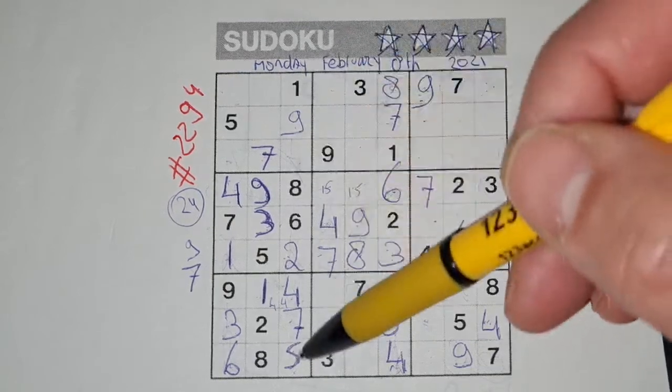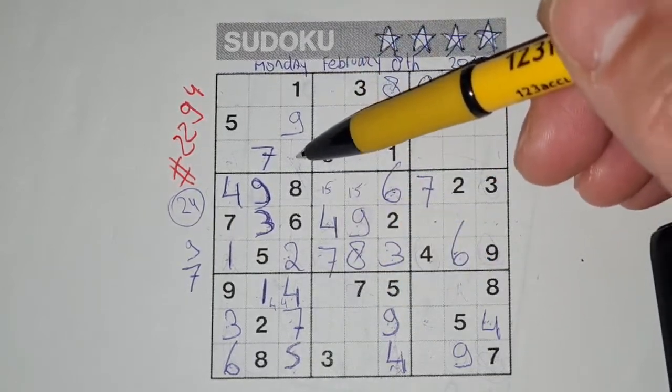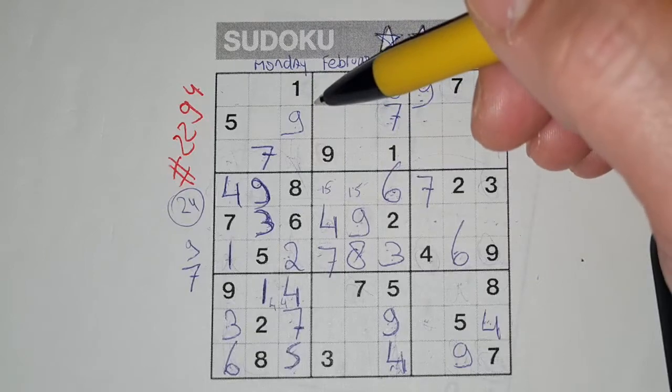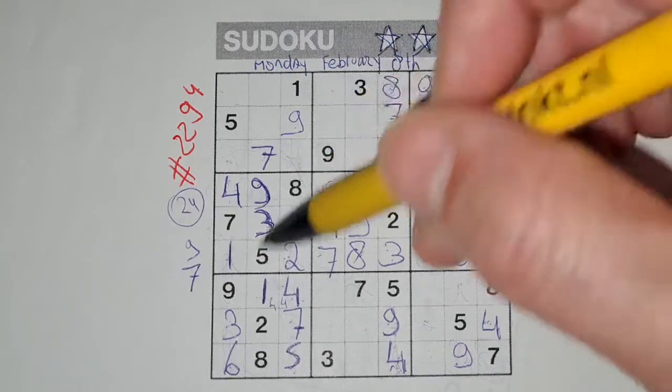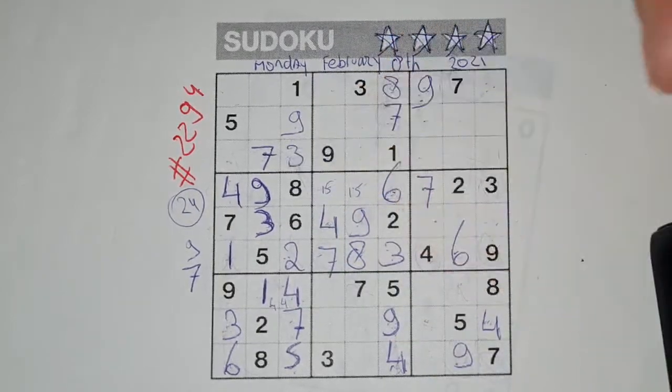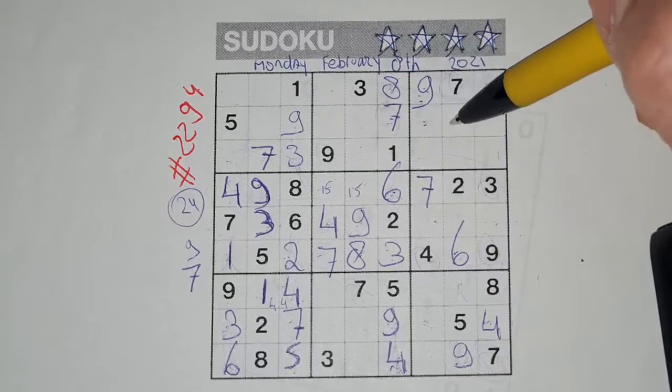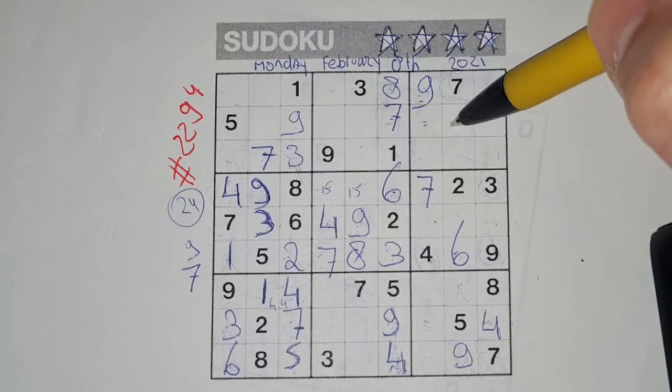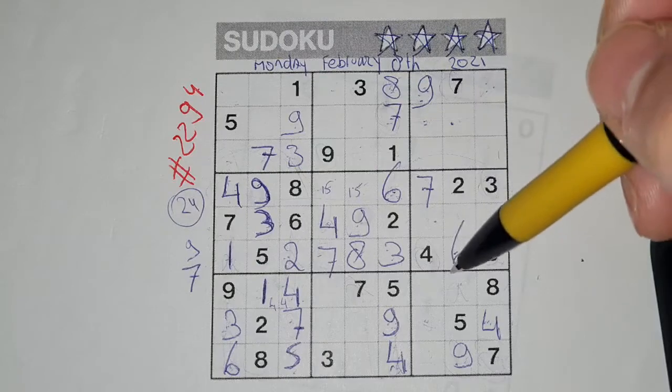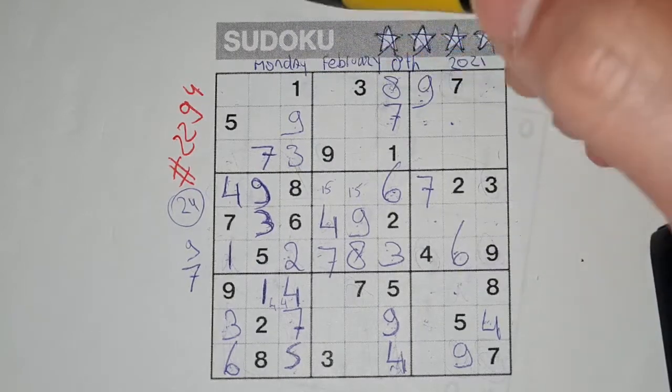1 number left in the third column for the number 3. Yes, 3 is missing. Okay, here we have a 3.